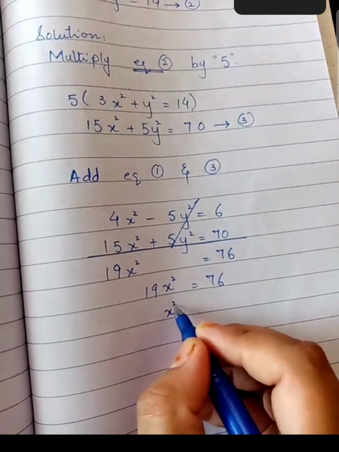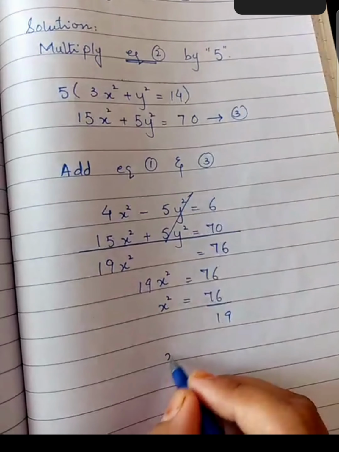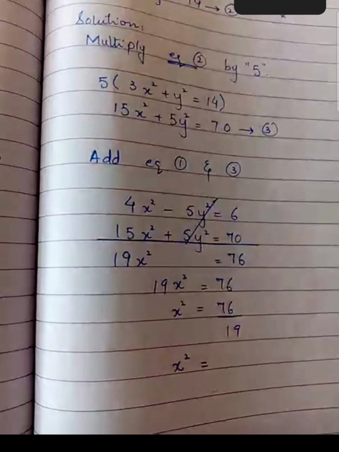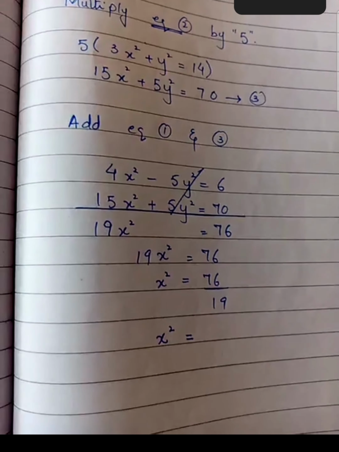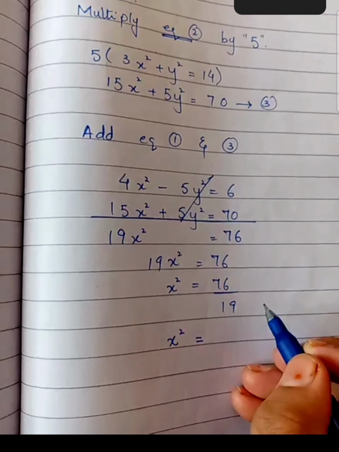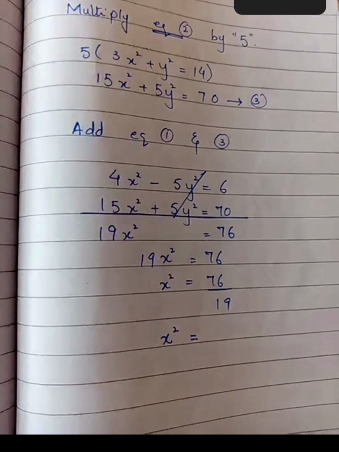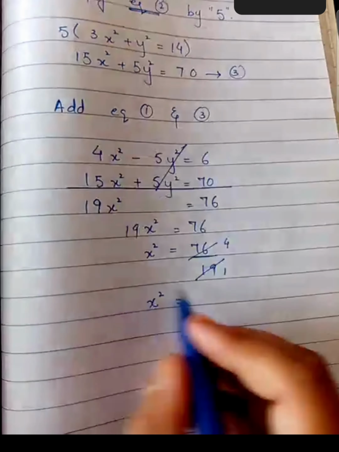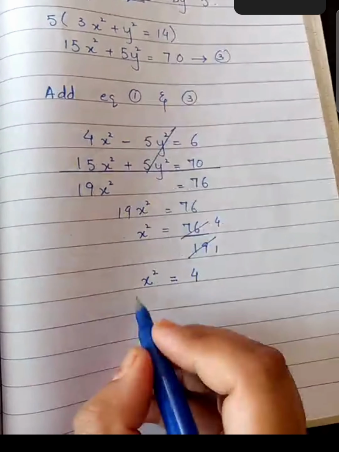We need the answer for x square. It will be 76 divided by 19. What will it be? 4. Yes, ma'am, it is 4. 19 times 1 is 19 and 19 times 4 is 76, so it is 4. So here we are having the value for x square, that is 4.